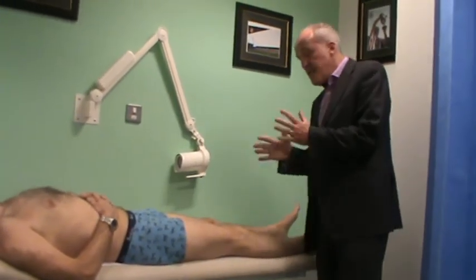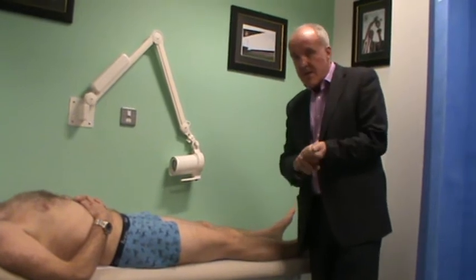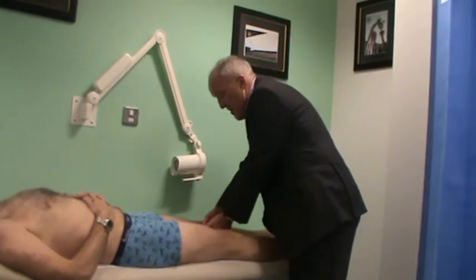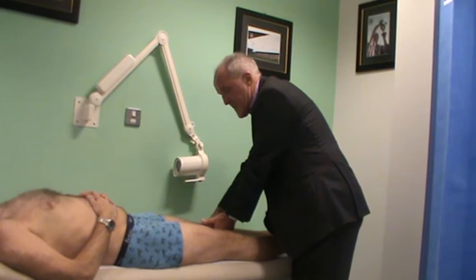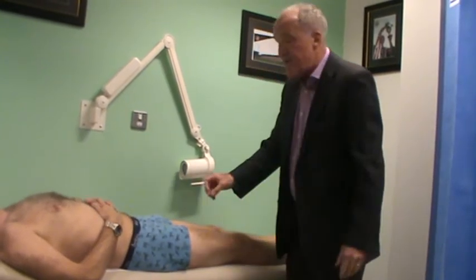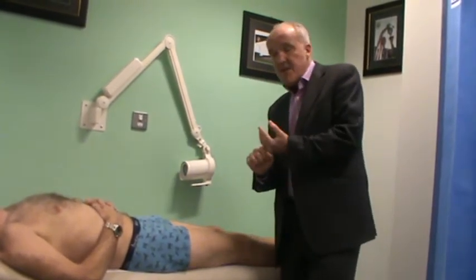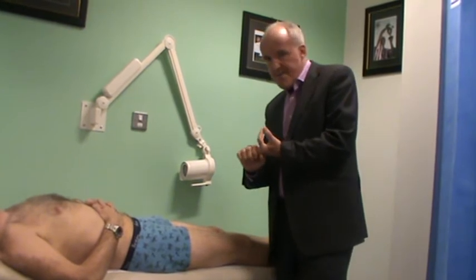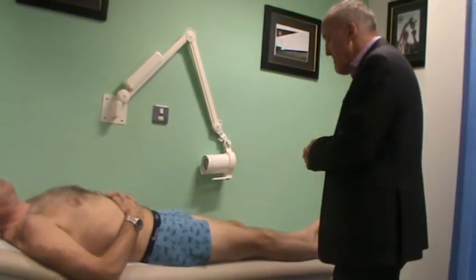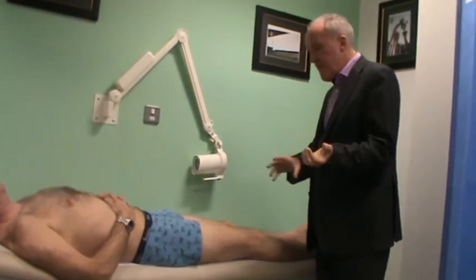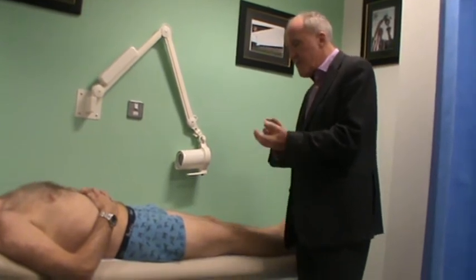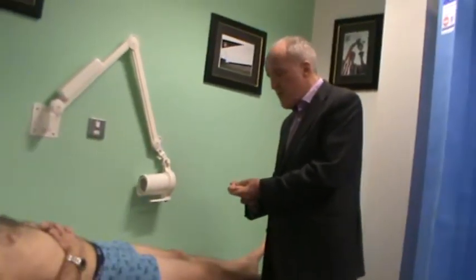To test for the adductor muscles, we would ask the patient to bring their legs together and we would resist that. This will test for any problems with gracilis, adductor magnus or adductor longus. Right, so we've checked those movements, we've checked their internal and their external rotation.